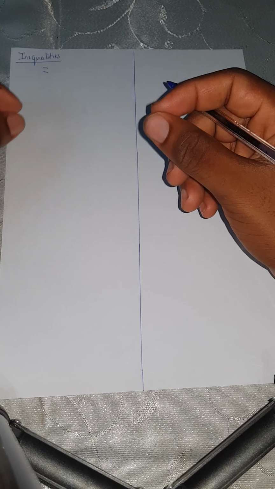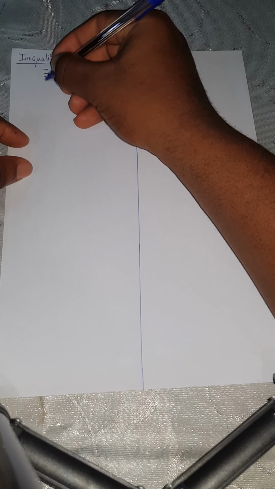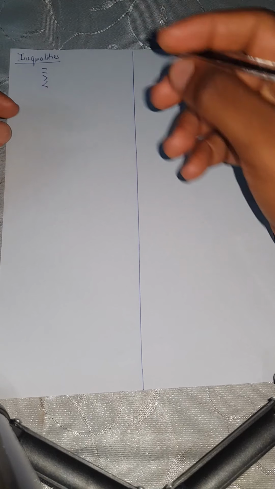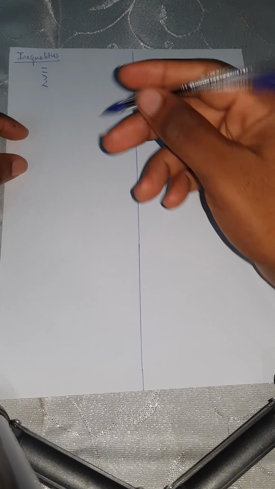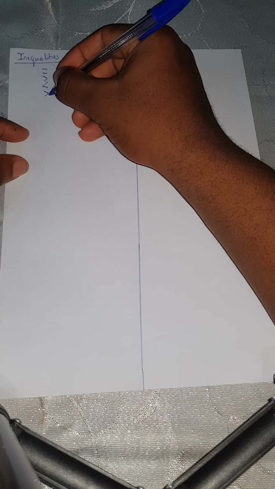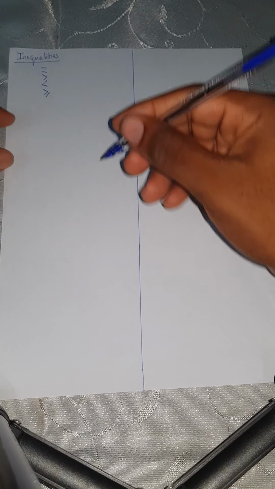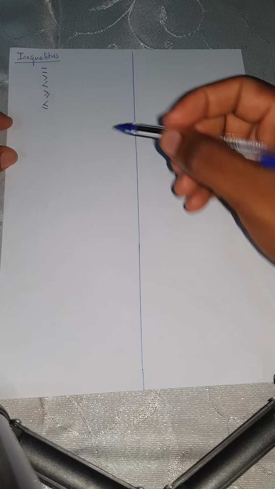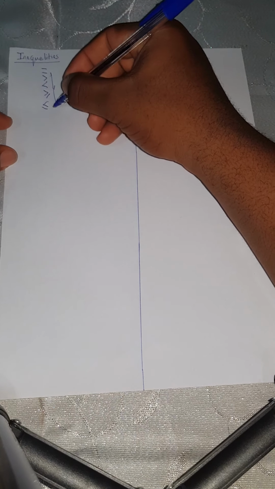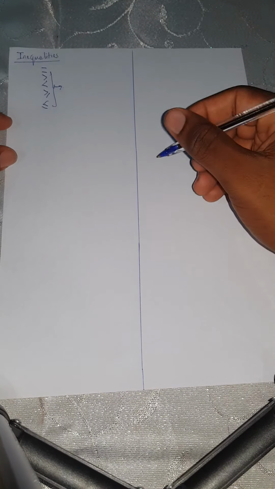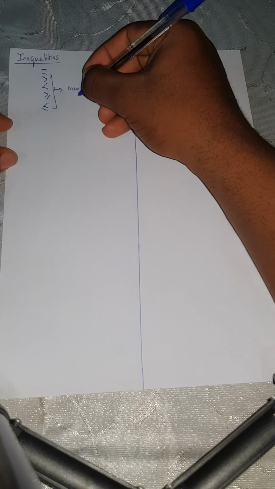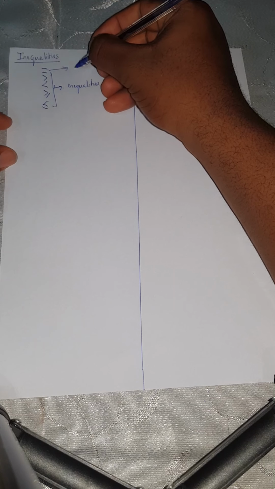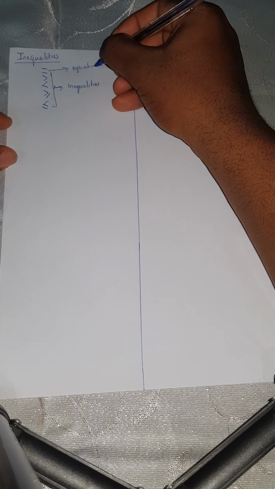Now, in inequality, you can have the greater than sign, the less than sign, the greater than or equal to, or the less than or equal to. These are the four main things that we use in inequalities, while in equations we use the equal sign.